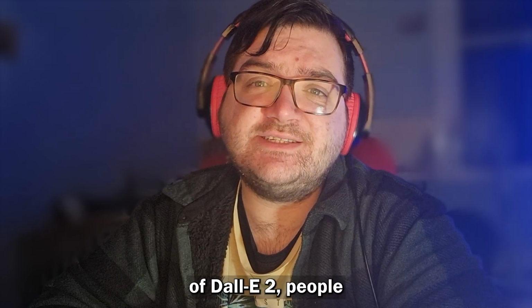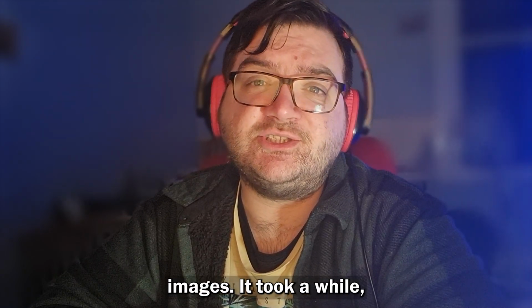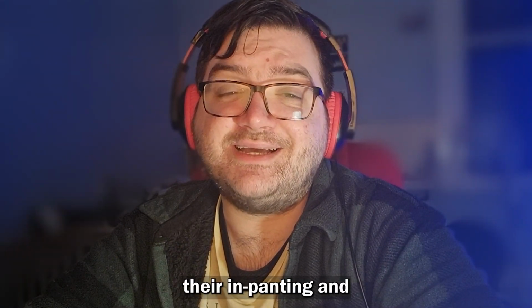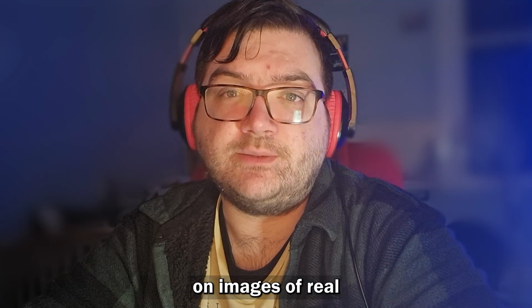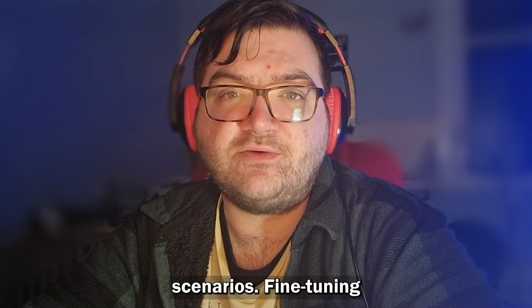Ever since the release of DALL-E 2, people have wondered how to put themselves in the AI-generated images. It took a while, but OpenAI eventually let users use their in-painting and outpainting models on images of real people, thus making it possible to deepfake yourself into many amusing scenarios.